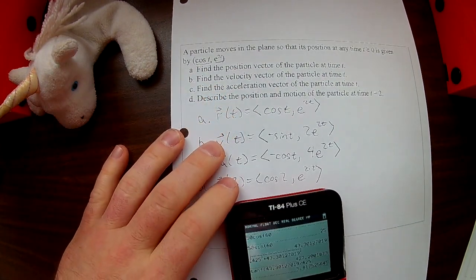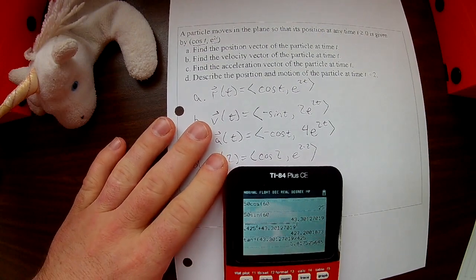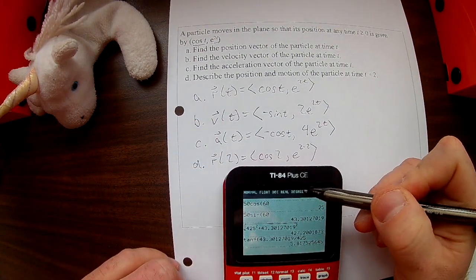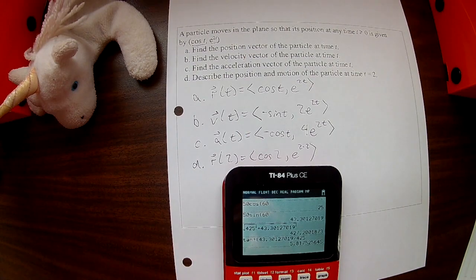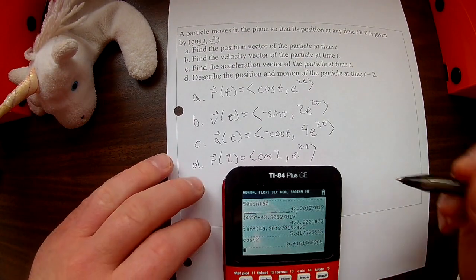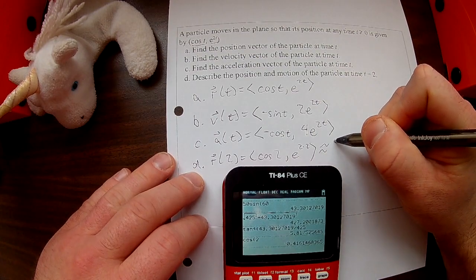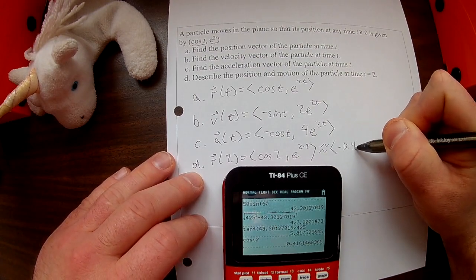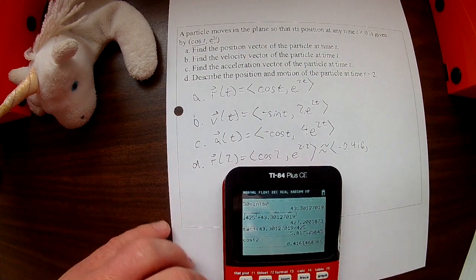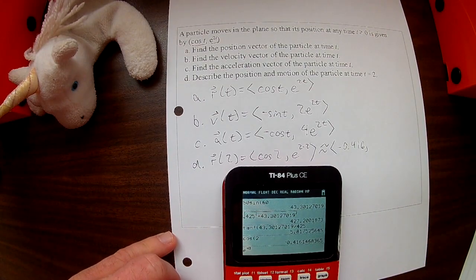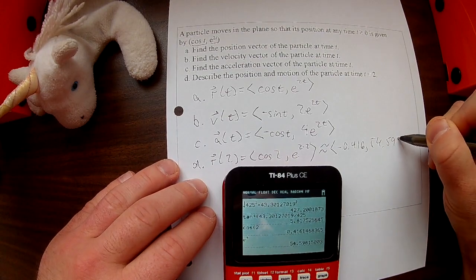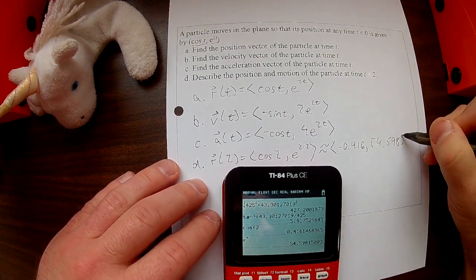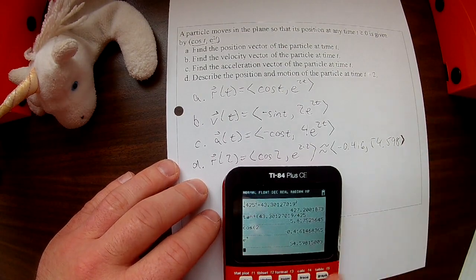Heads up, if we've done what we were doing last class recently in our calculator, we're probably in degree mode, so switch that back over into radian mode. Now we've got cosine of 2, approximately negative 0.416, comma, e to the 4, 54.598. That is large.